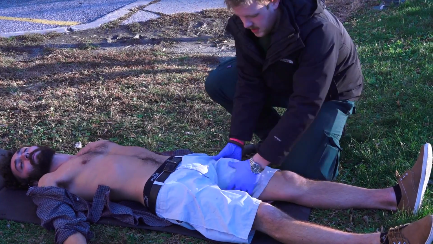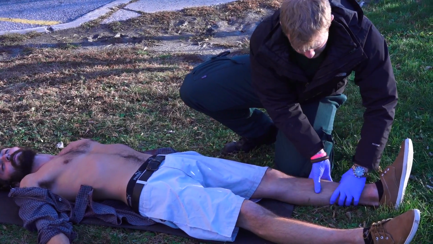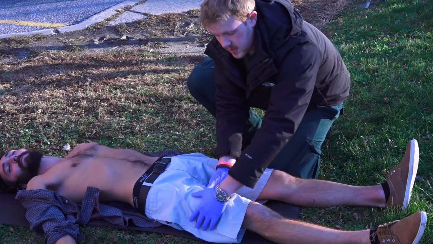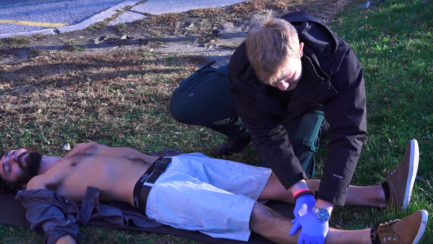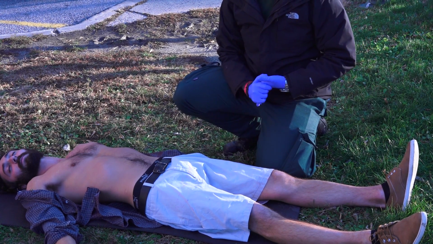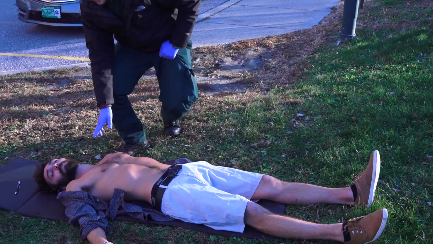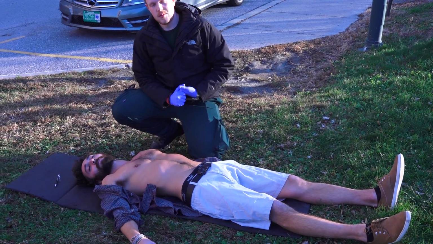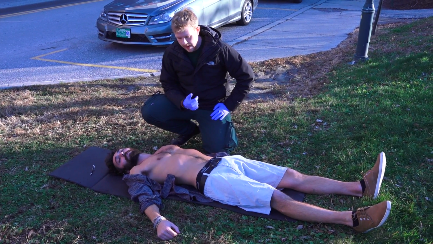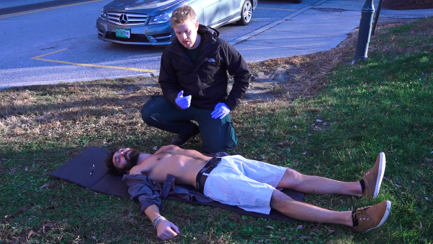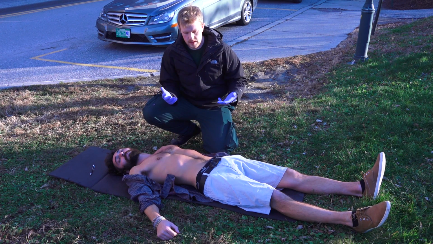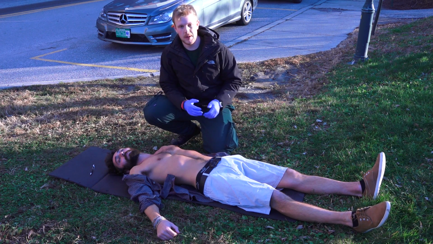And once again with big wide hands, feel his entire leg. See if I feel any crepitus, feel any blood, or elicit any painful response. All right. At this point, I would take a set of vital signs. Once again, I want to get a pulse, his carotid pulse, get a respiratory rate, and quality for each of those. And at this point, due to his mechanism of injury and serious injuries, I want to activate a search and rescue team or more medical care providers to help extricate him and get him to a hospital.